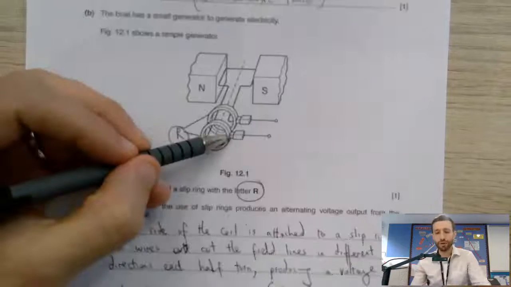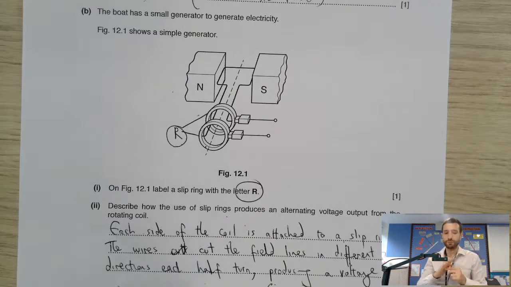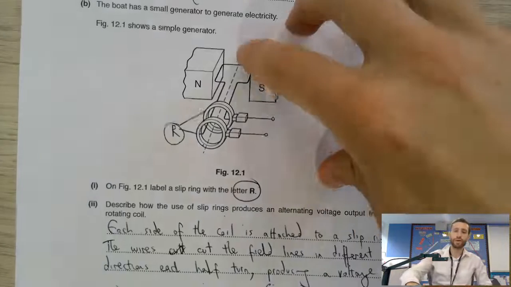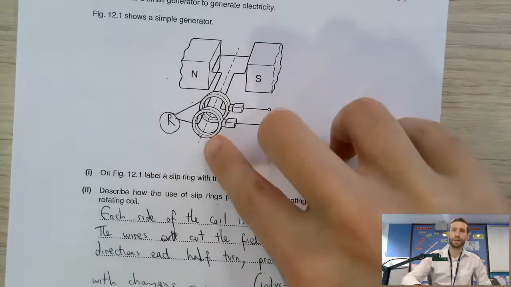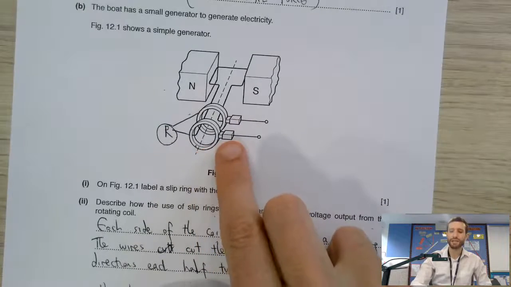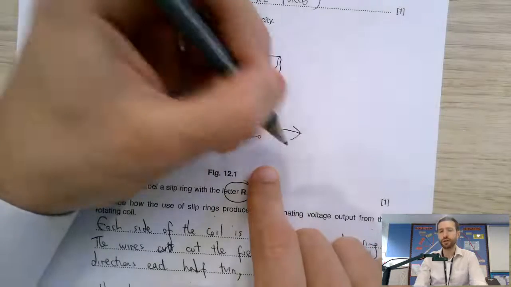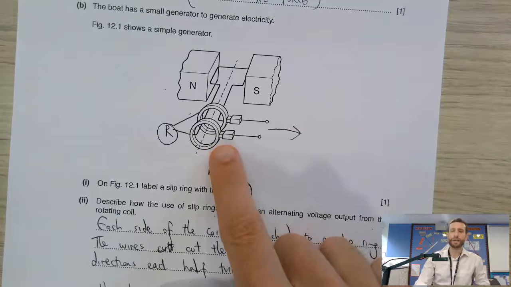And what we have here is some little brushes. These are called carbon brushes. They're spring-loaded, and they just produce a nice, gentle connection to the ring. The coil rotates, bringing the rings with it. Those rings then conduct the electricity out to the external circuit via contact here.